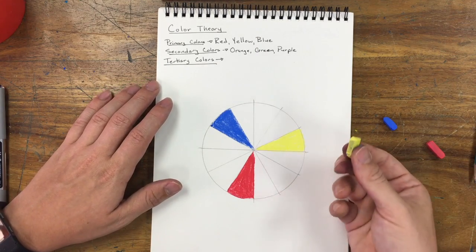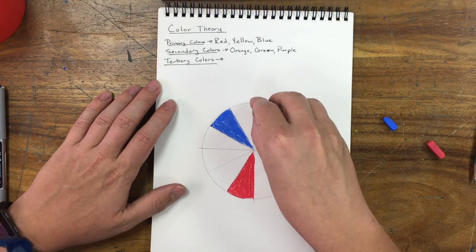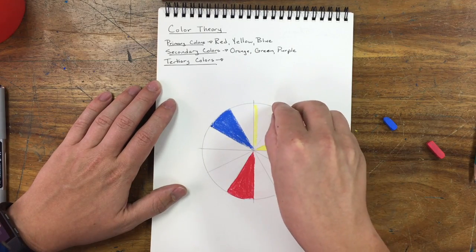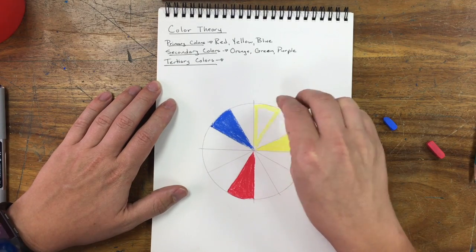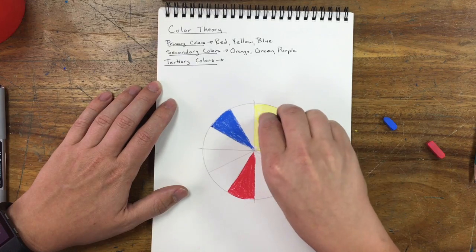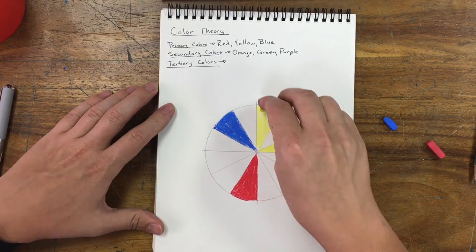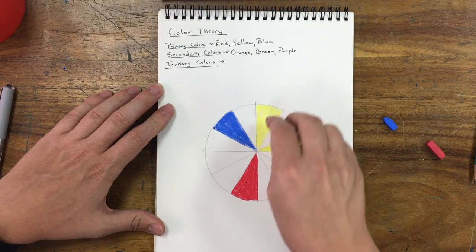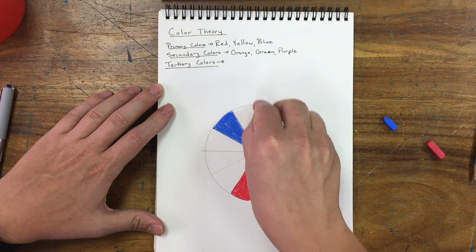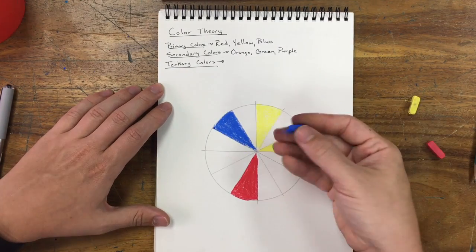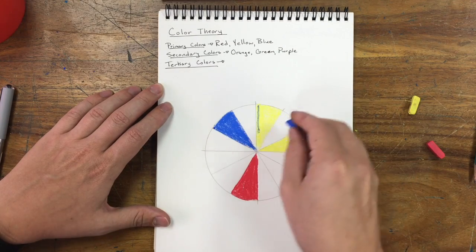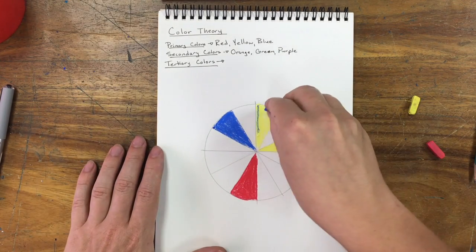Yellow tends to be a weaker color, and because of that, you usually need more yellow than you do blue or red when you're mixing. So in this case, since I'm not mixing in a paint palette, but rather on the paper, I'm going to put my yellow down first. Then I will add my blue. And my blue, I'm going to try to put down a little bit more lightly.